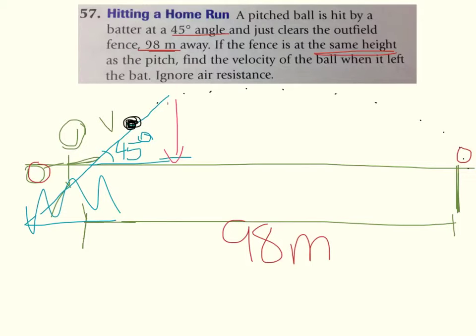So this value, the vertical velocity, will be v times sine of 45. Because, using your SOHCAHTOA skills, it is the sine of 45 times this velocity right here.